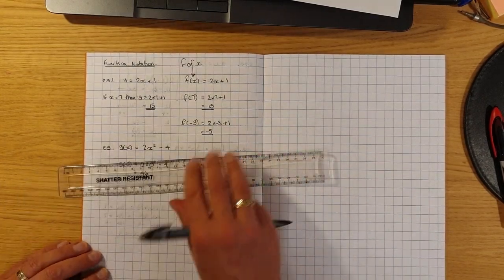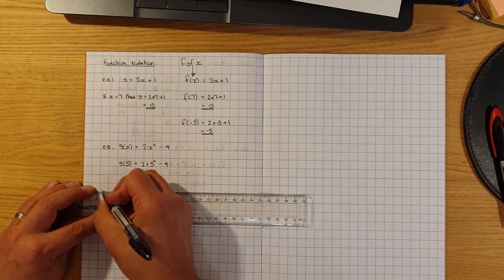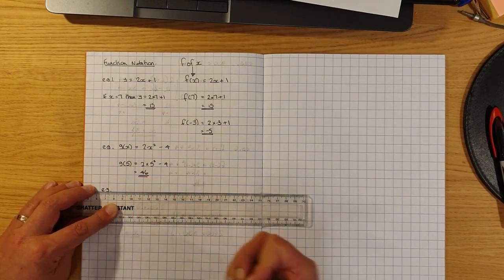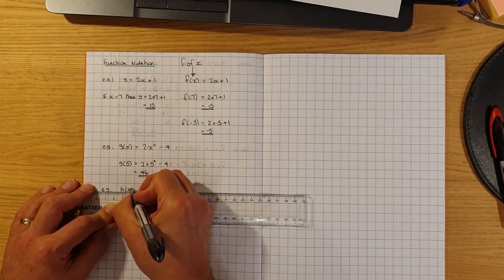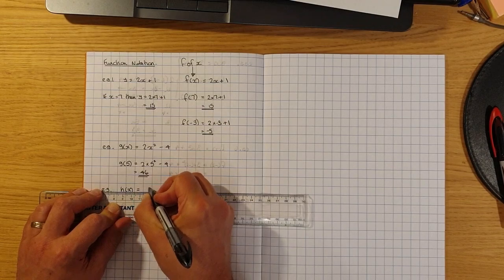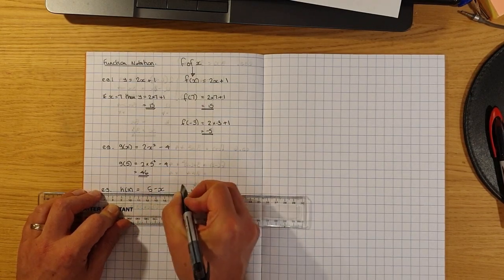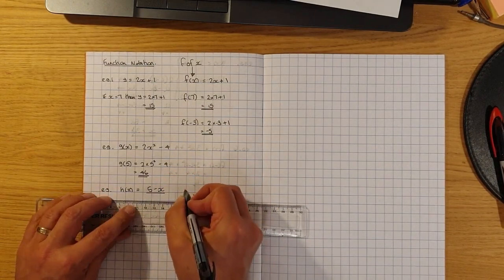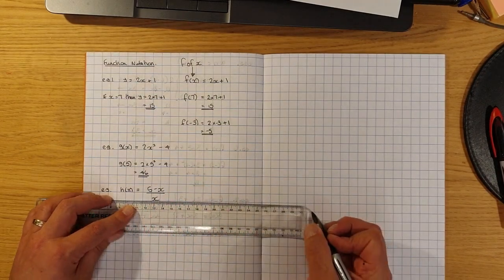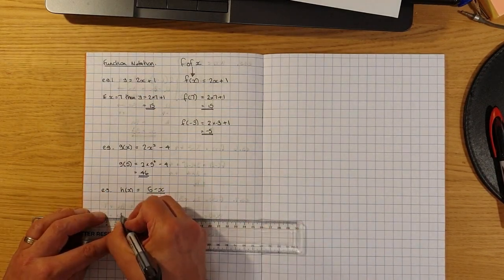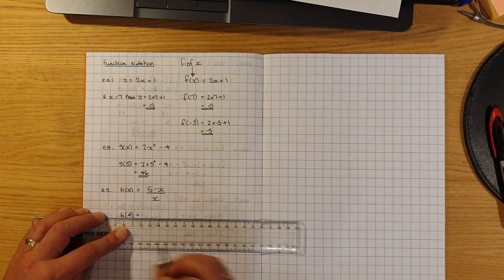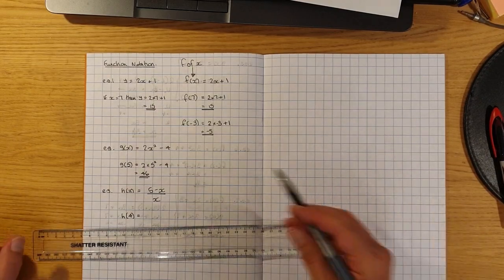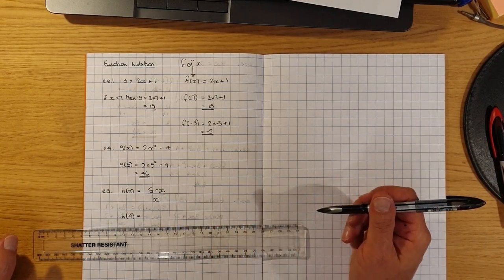I can also have some slightly strange functions. I can have all sorts of functions. So I might have h of x is equal to 5 minus x all over x, and I might want to know what h of 4 is. So stop the tape, go and have a look and see if you can find out what h of 4 is.